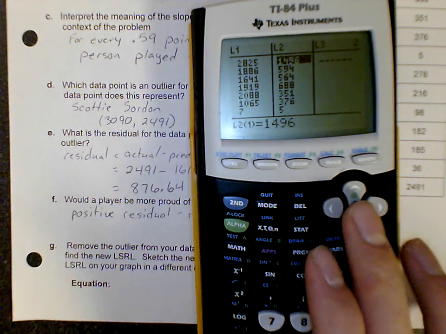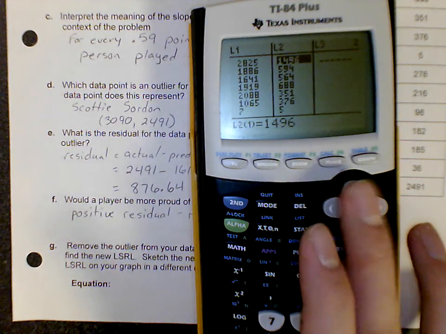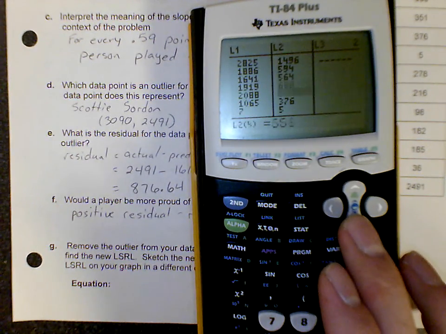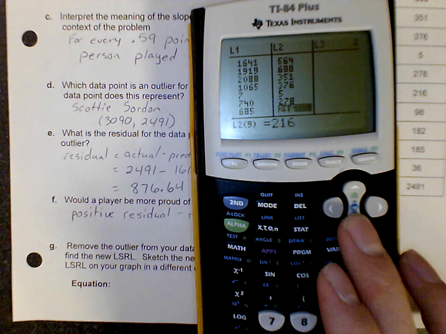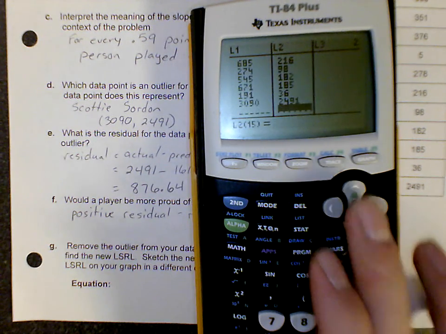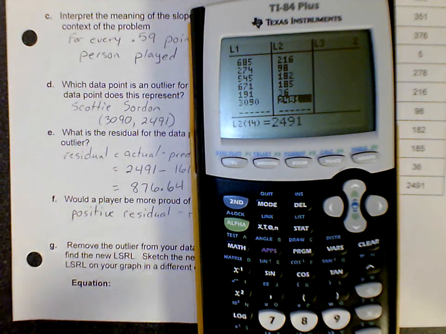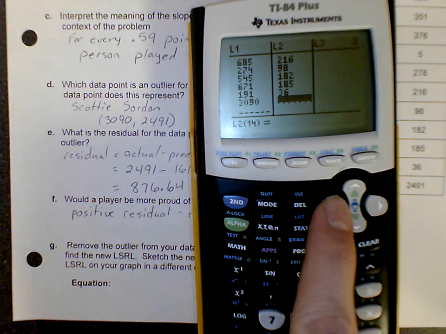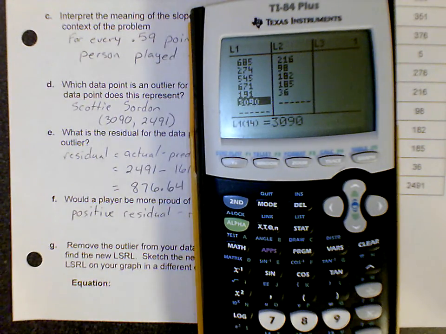For the Y, you're going to look for 2491. Scroll till you see it. All right, there it is at the end, and you're going to hit delete. And then go left over to 3090. Once again, hit the delete button, and it deletes that from our graph.